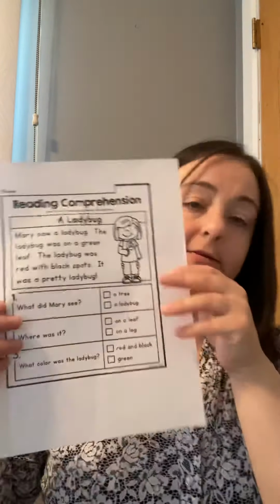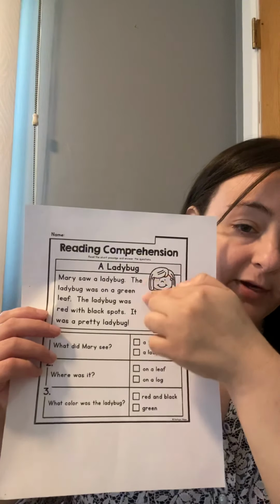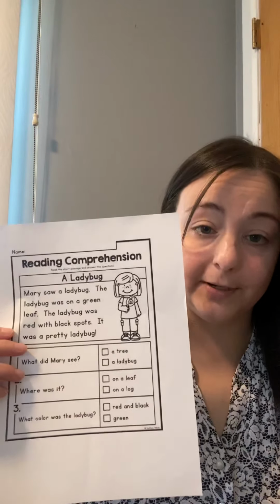I'll begin this lesson by having the students seated around the kidney-shaped table that we have in the class, and I will be seated across from them. Then I will hand out a worksheet to each student. This is what the worksheet looks like. It just has a short story and three multiple choice WH questions about the story. After I hand out the worksheet, I will read the story aloud to the students first.